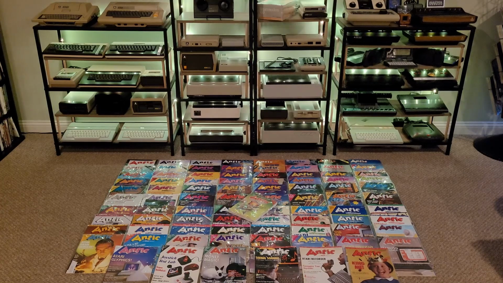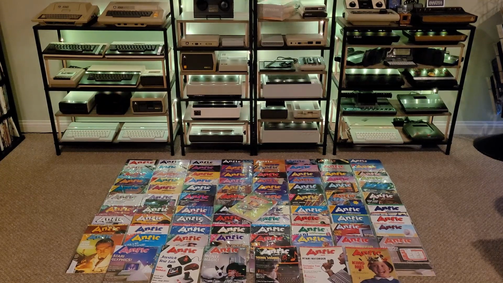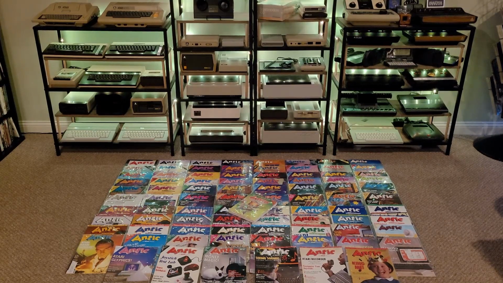I also have the electronic version in PDF format for all of those that you see here, which really is a bonus because it's extremely easy and fast to find things within there. And it's easy to read too, so you don't have to open the magazines out of the protective seal and hope that you don't crease or rip them.